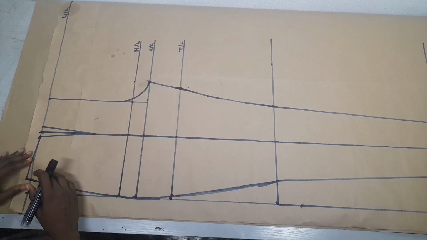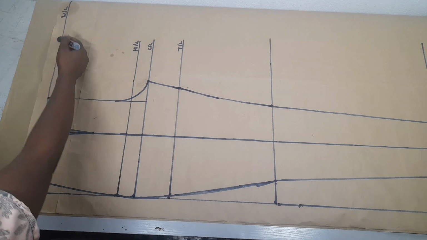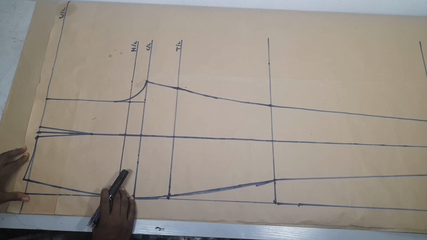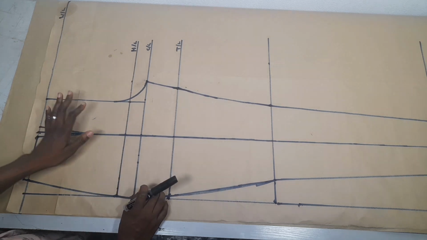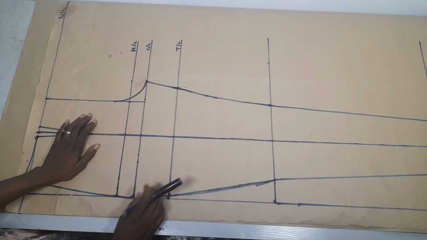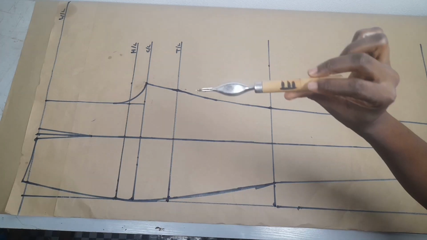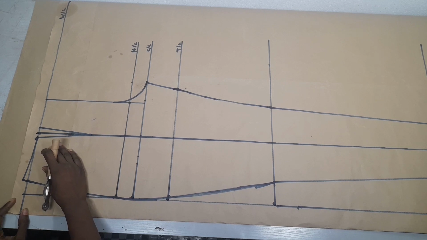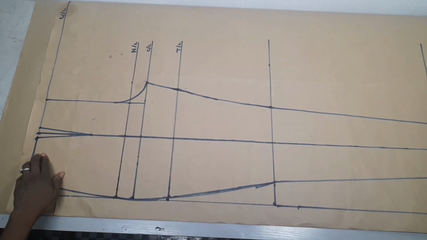So I'll be starting my tracing. I have to align my waistline with this line, then I'll trace it out. I'll be using my tracing wheel. You can use pins to hold it down if you are not sure your paper is stable.